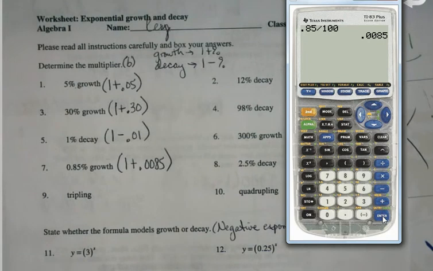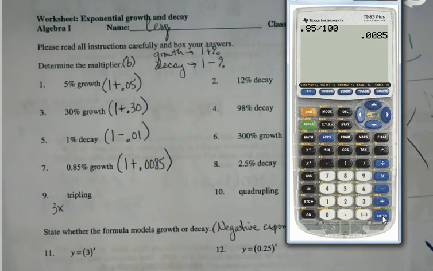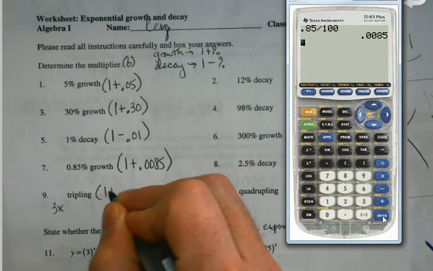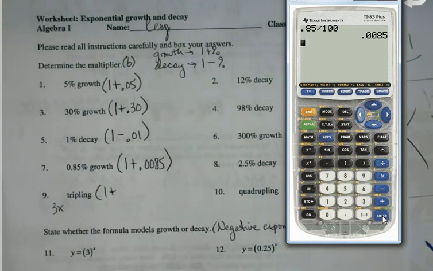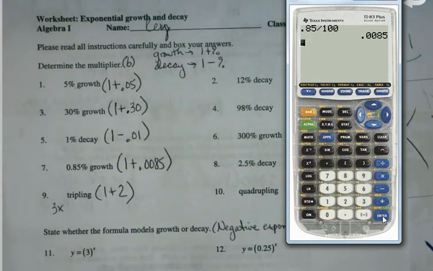And then tripling, that one gets a little tricky. Because triple is how many times? If it's going to be 3 times something, 1 plus what gets me to 3? 2. That's kind of weird. It's going to be 1 plus whatever gets me to that number. So if it's tripling and that's 3 times, I'm going to do 1 plus 2. No decimal to play with on that one. It'll be a whole number.